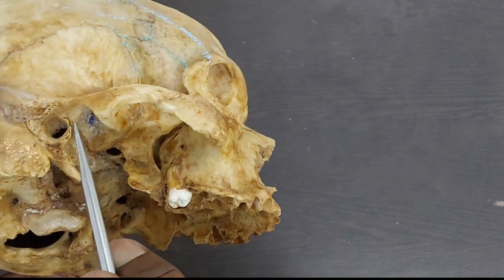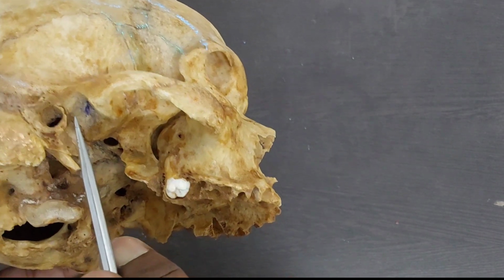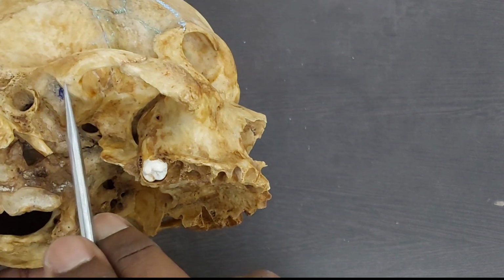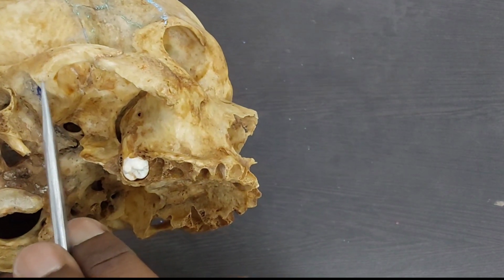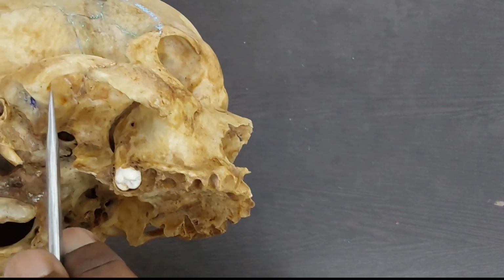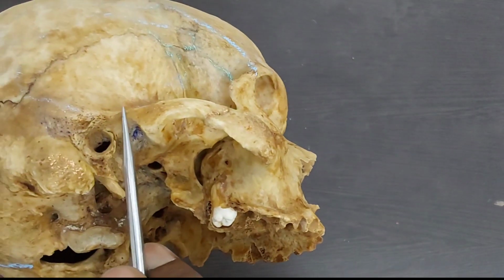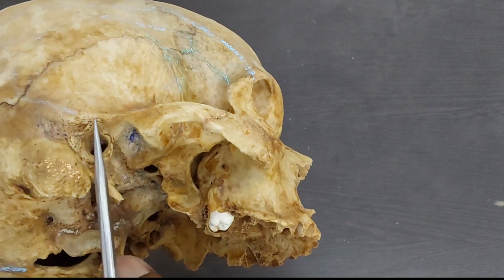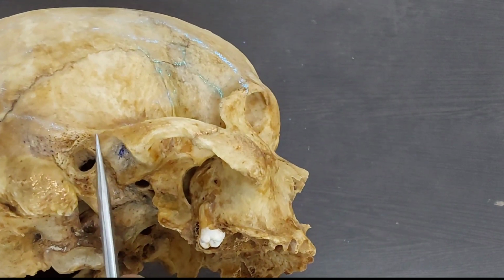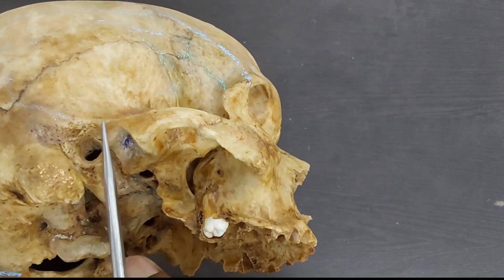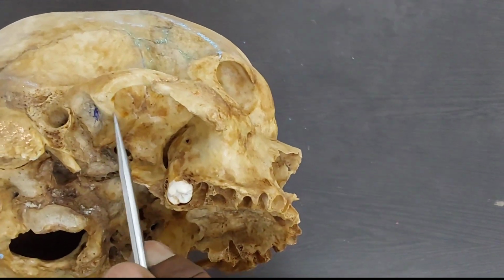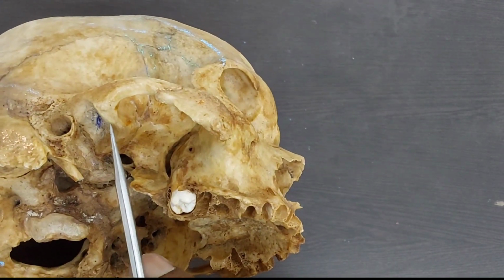One is anterior root. From the root of zygoma, there arise two borders. This border is known as the anterior root, and this one is known as the posterior root. This is the posterior root. This posterior root is known as the supramastoid crest. Whereas this anterior border is known as the articular tubercle.